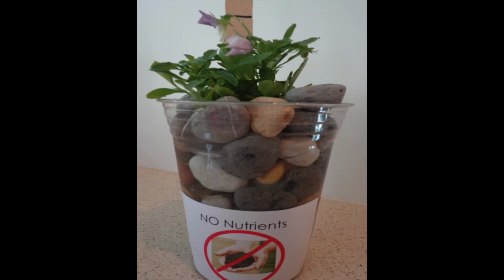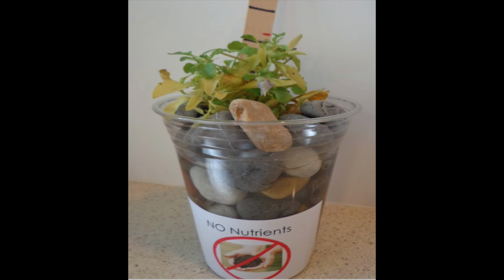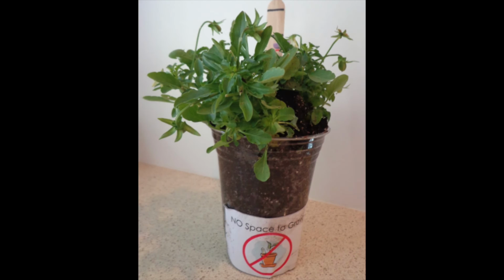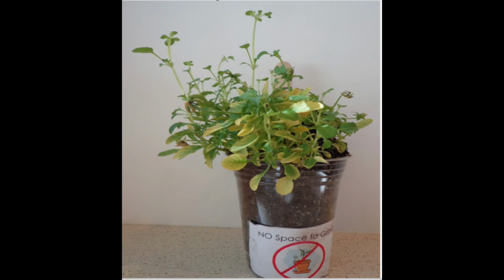This is our plant that has no nutrients. For it to have no nutrients, we took away all of the soil, which is where the roots absorb the nutrients. After 2 weeks, the flowers have disappeared and the leaves are brown and yellow. This plant has no space to grow. We've filled it with so many plants that it doesn't have room to spread out. Let's see what happens. After 2 weeks, the same has happened where the plant leaves are starting to get yellow and the flowers have disappeared.